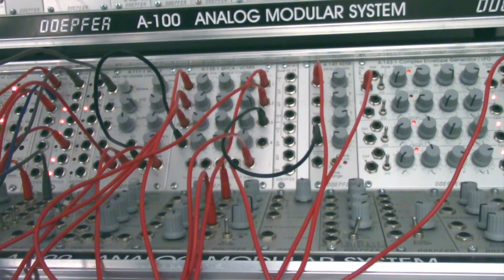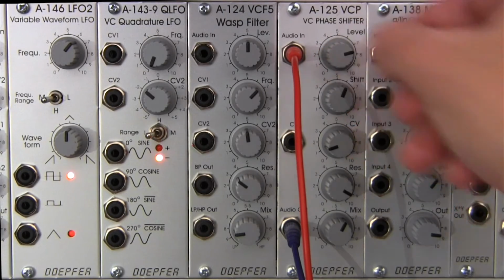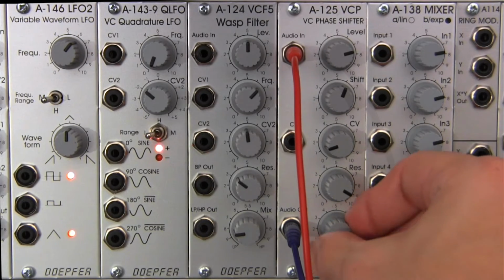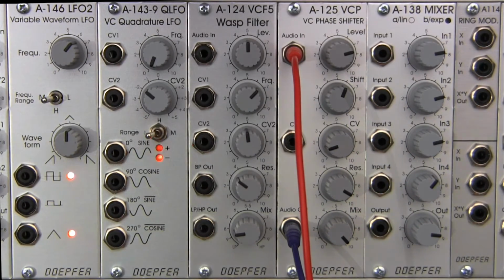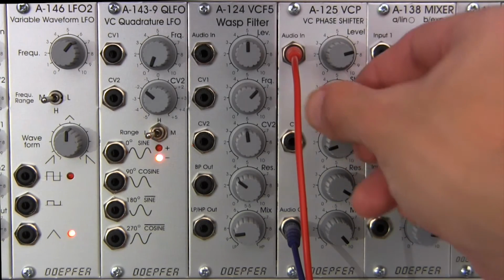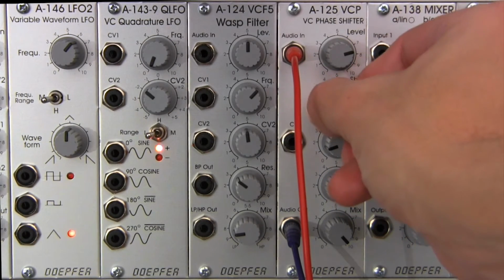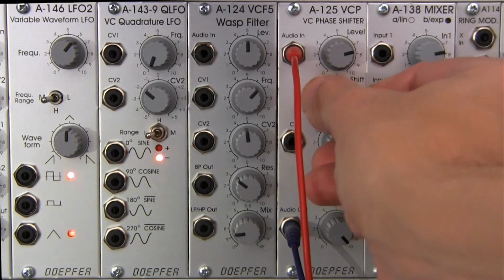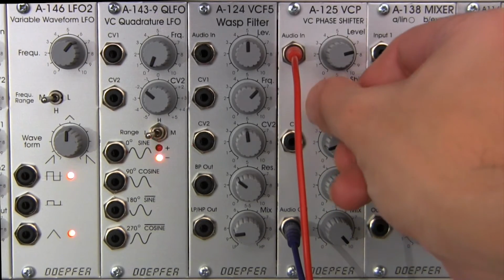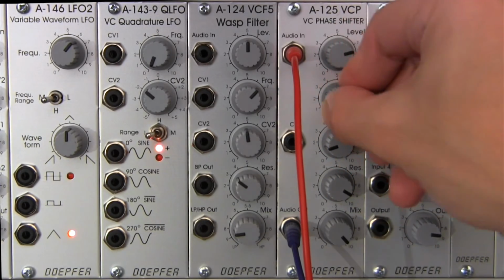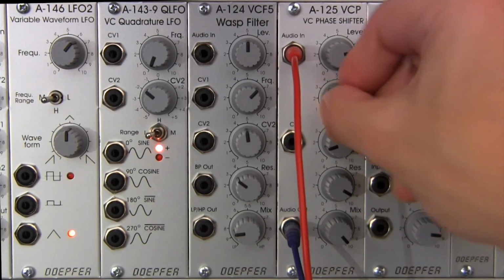So let's play around with our level a little. I want to bring it up a little bit. Let me bring up the mix to 50-50. There we go. And now let's play with shift a little bit. A lot of really great sounds coming out.